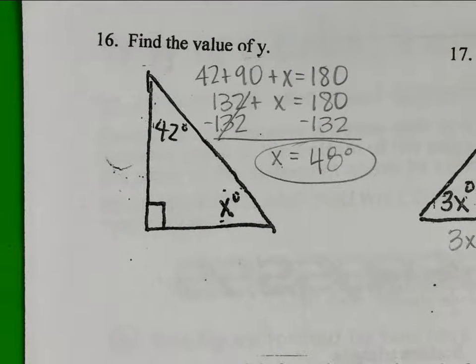Sierra? Yes. Sorry. You have to remember that all three angles of a triangle add up to 180.